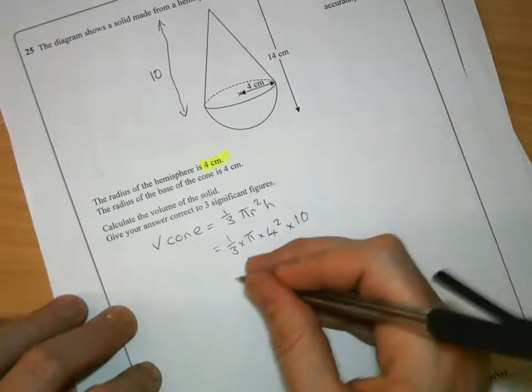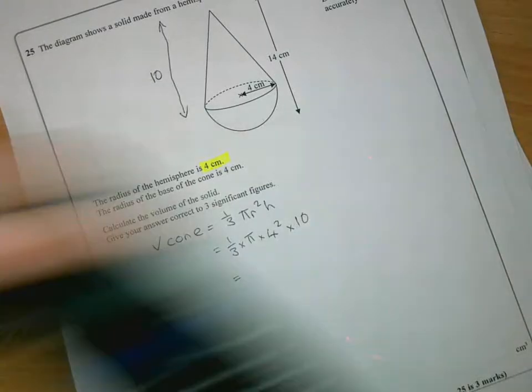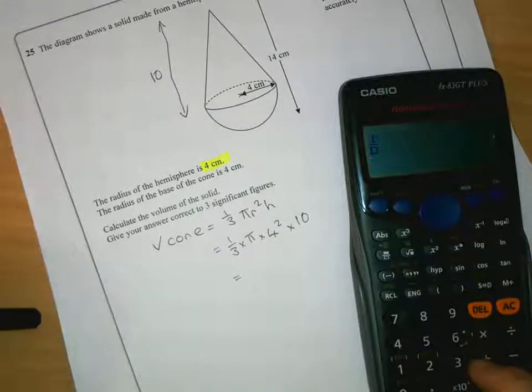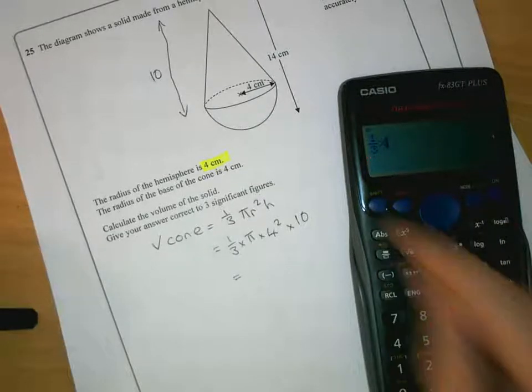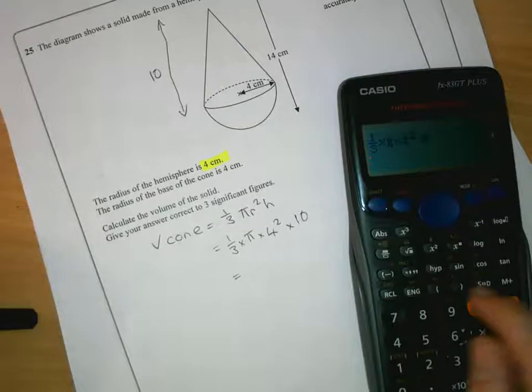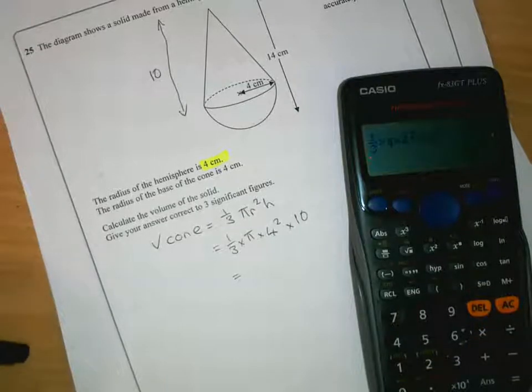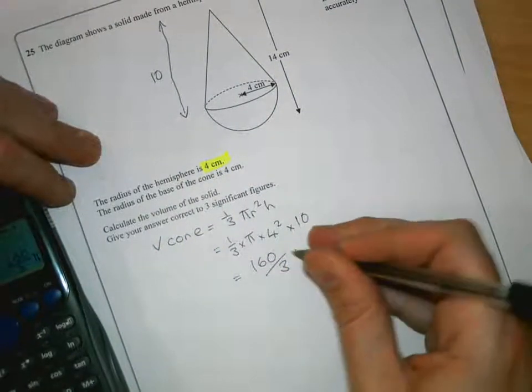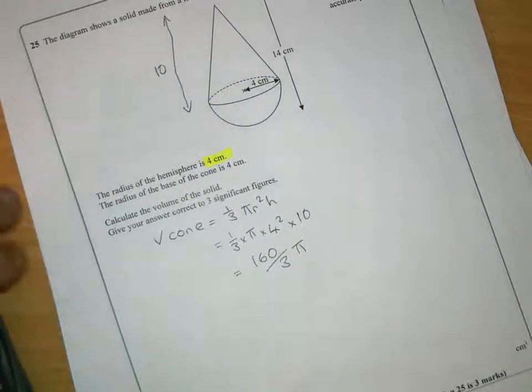So type it into the calculator, might as well use the fraction button. A third multiplied by pi multiplied by 4 squared multiplied by 10 gives me 160 over 3 pi. That's the volume of the cone.